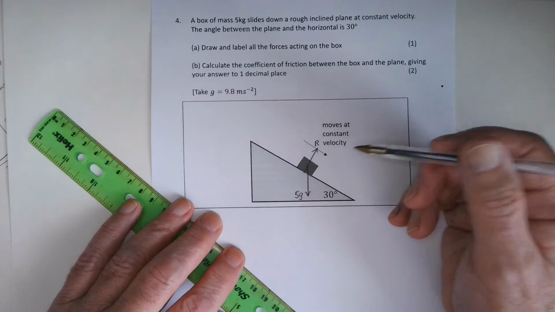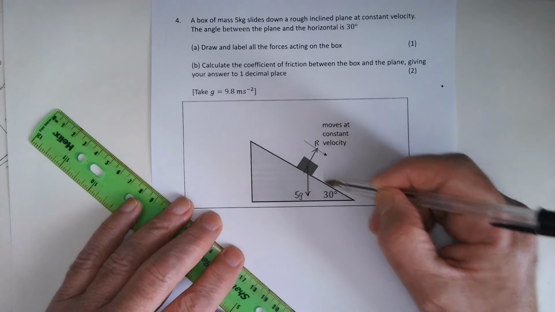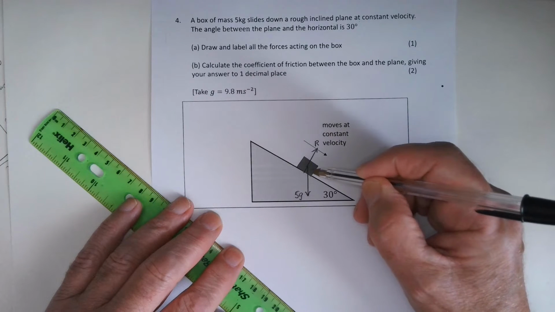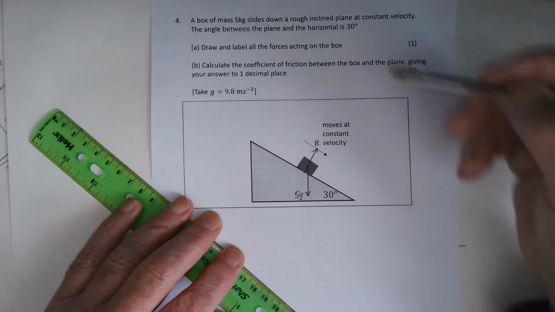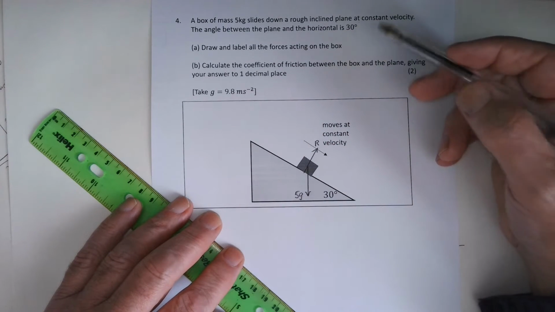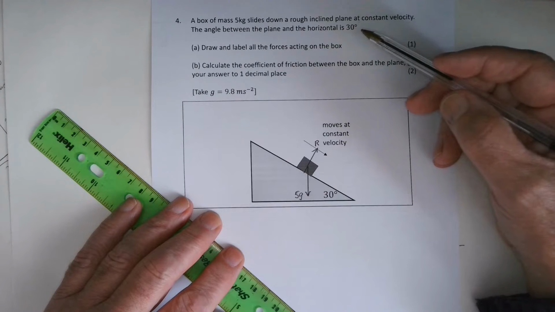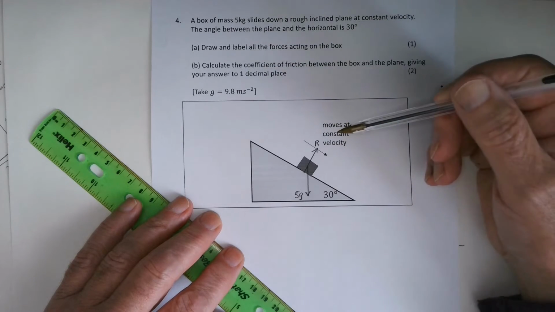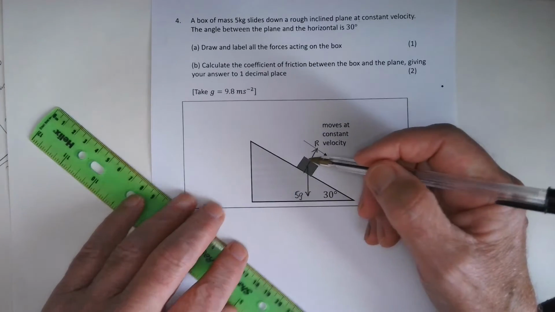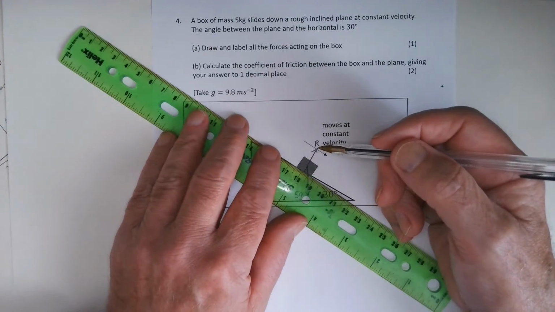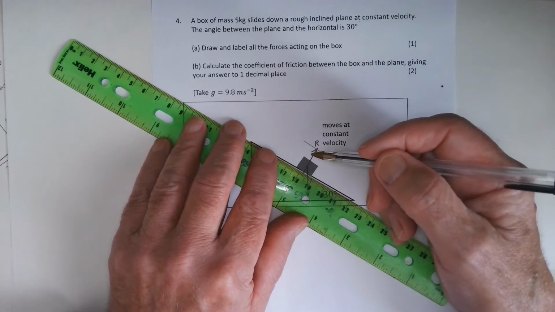Now, you're going to ask yourself, is the frictional force going to act down this direction, or is it going to act up in this direction? If you remember from the last clip, I told you that the frictional force will always act to oppose the motion. Well, if the motion is down, then clearly the frictional force is going to be up in order to oppose it.